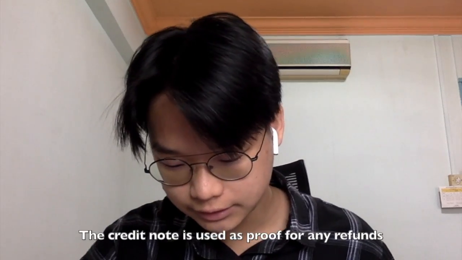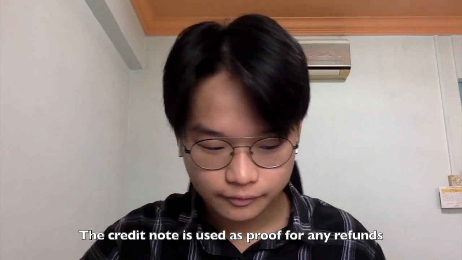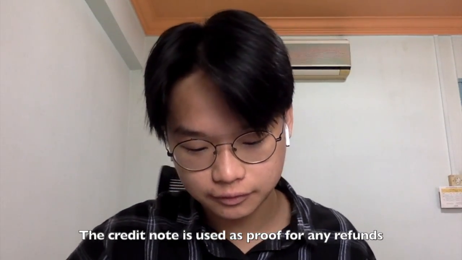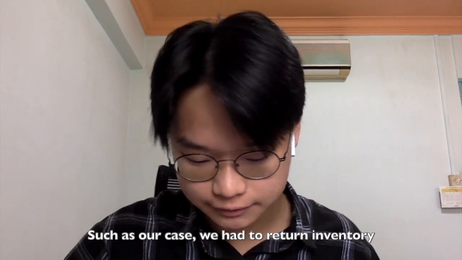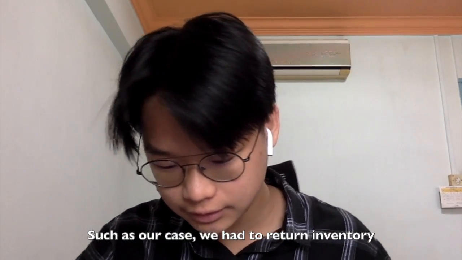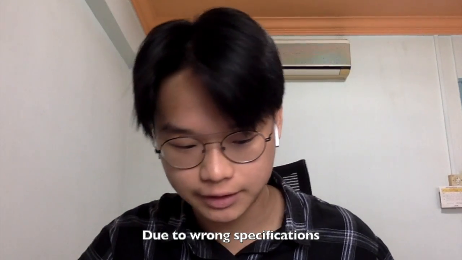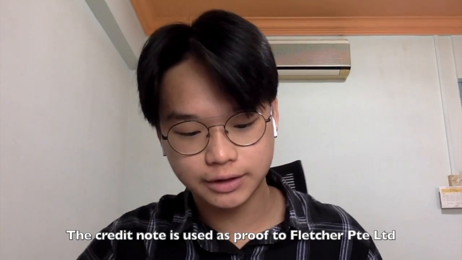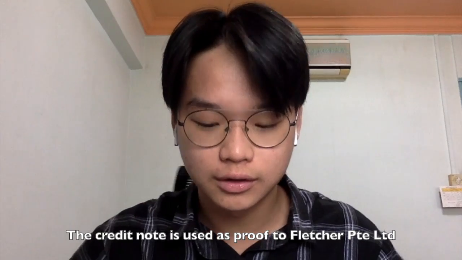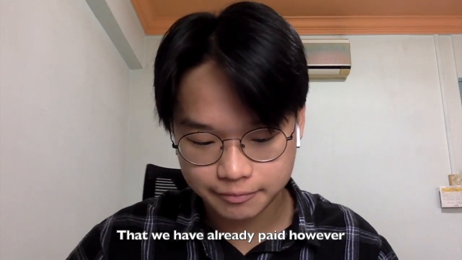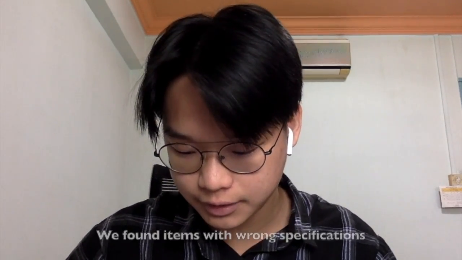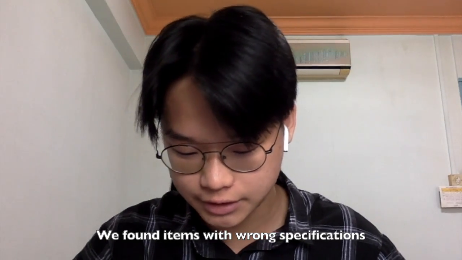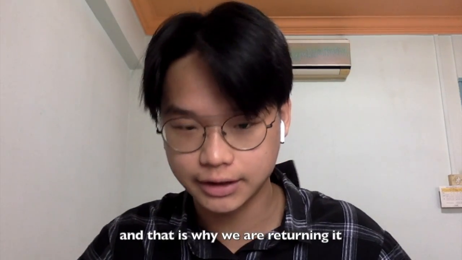The credit note is used as proof for any refunds, such as for us, we had to return inventory due to wrong specifications. The credit note is used as proof to Fetcher Pitlead that we have paid. However, we found some wrong specifications, and that is why we are returning it.